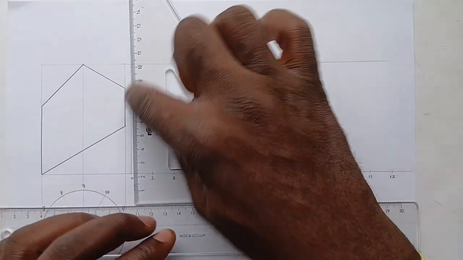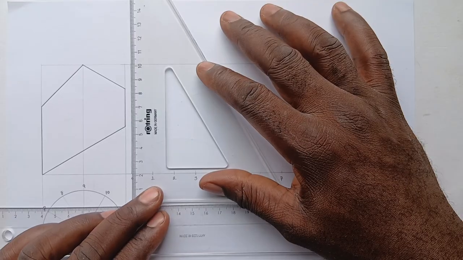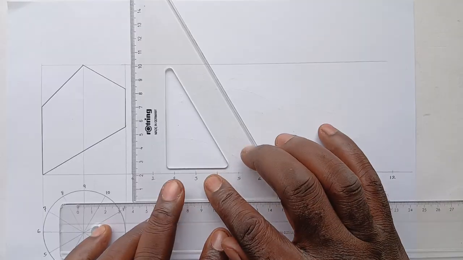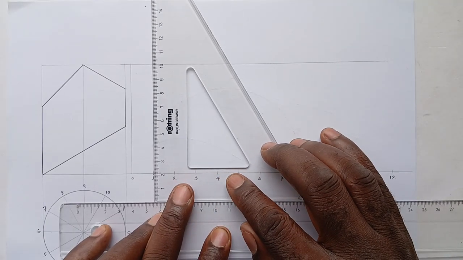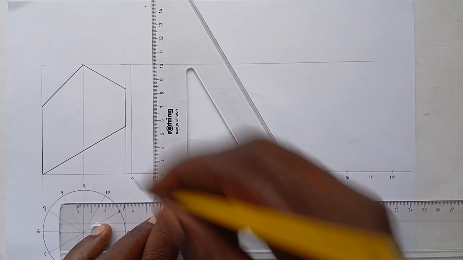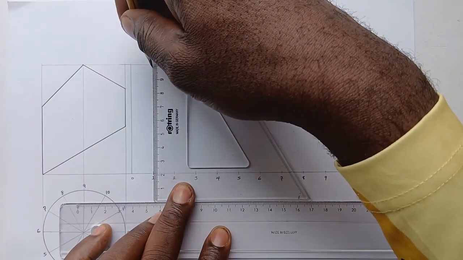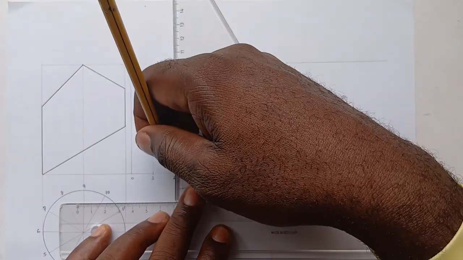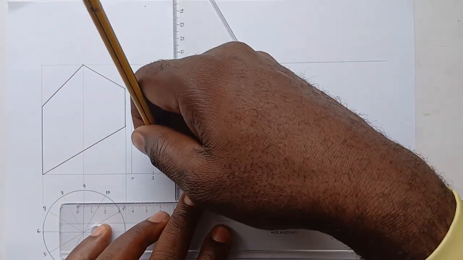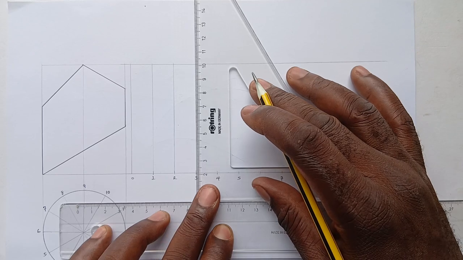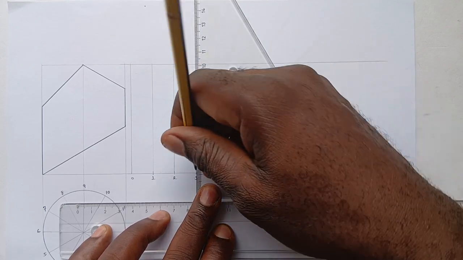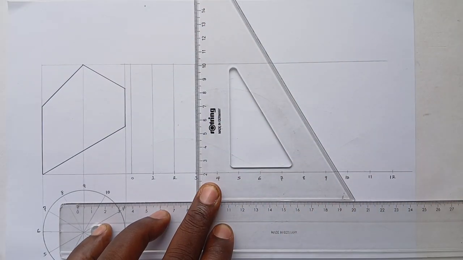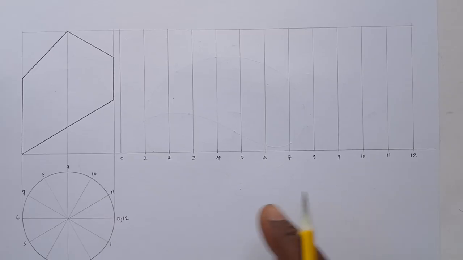So you align your set square with the vertical line. Support with your ruler and transfer to this 1 and draw thin lines up. 2, thin lines up to 3. So you keep doing that, you transfer up to 12. All right, so I'm done with that.